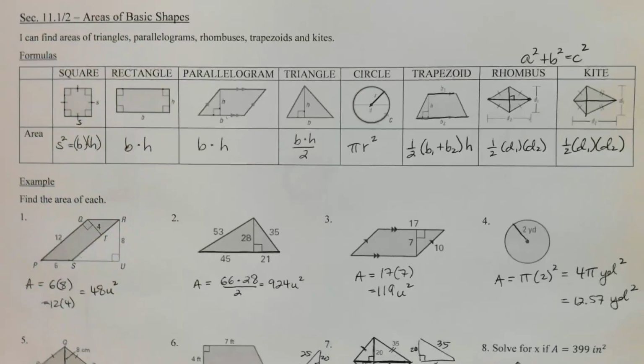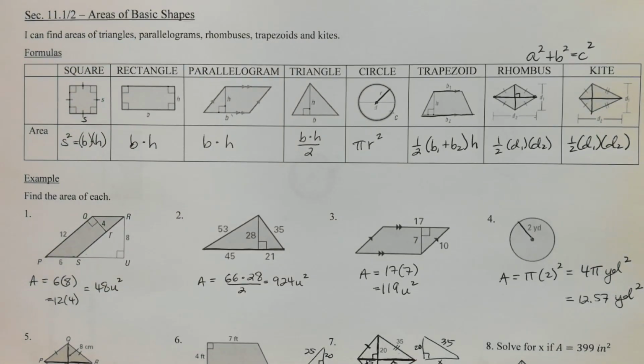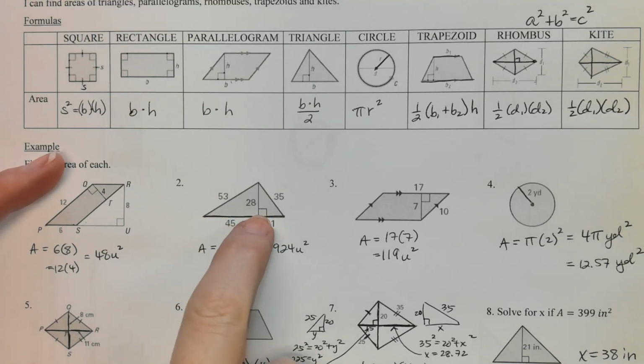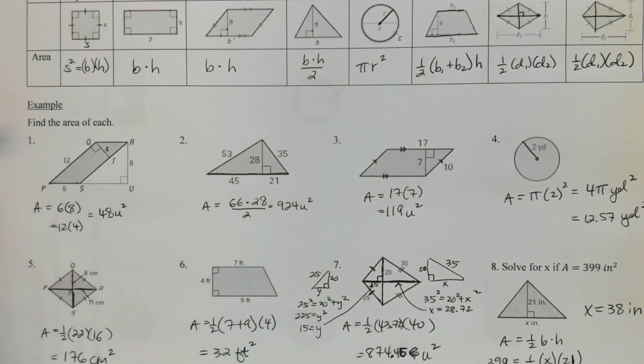So hopefully this is an easier review lesson for you. These are all formulas you've done before. I think the trickiest ones you're going to have are the triangles for sure. Make sure you're doing the whole base. And then anything where you're going to have to use some Pythagorean's theorem.